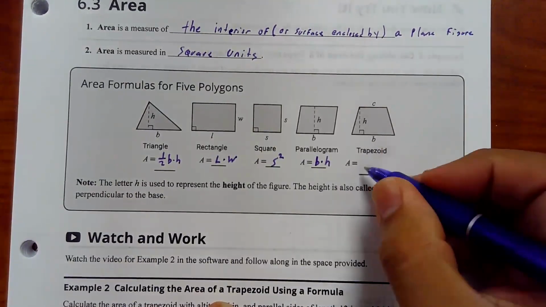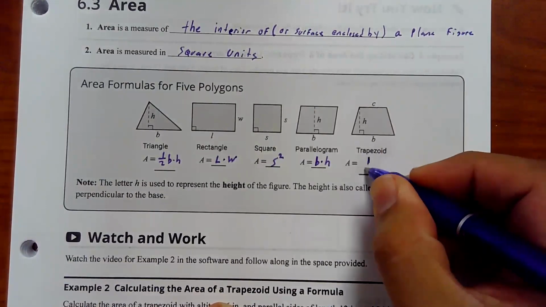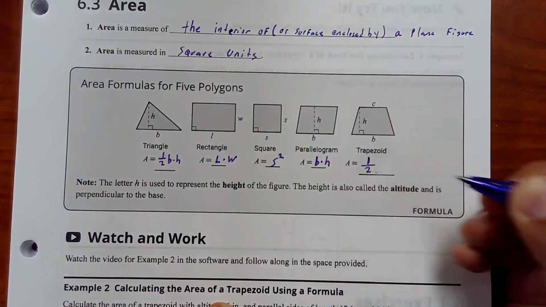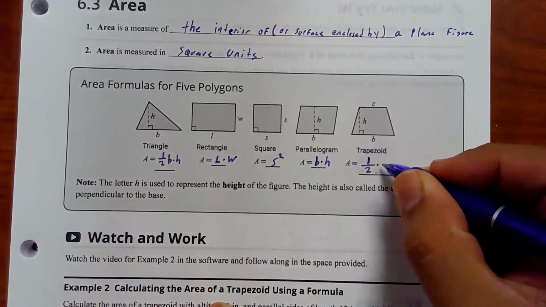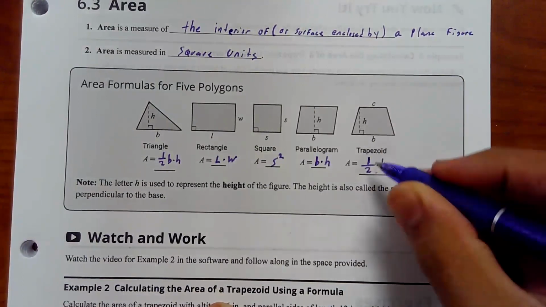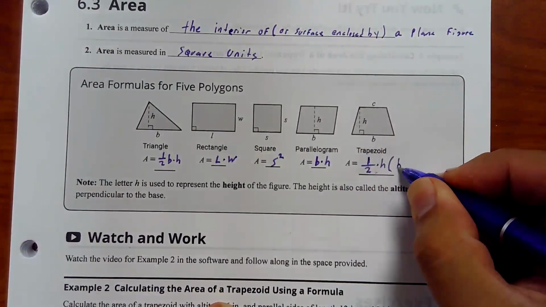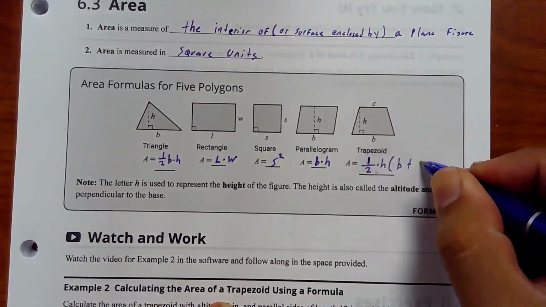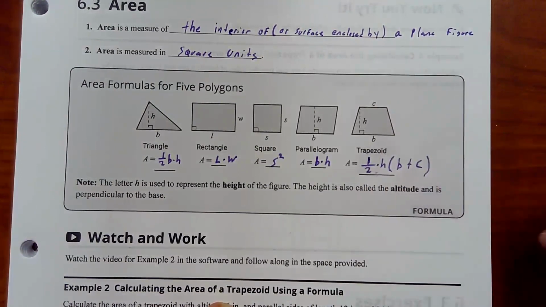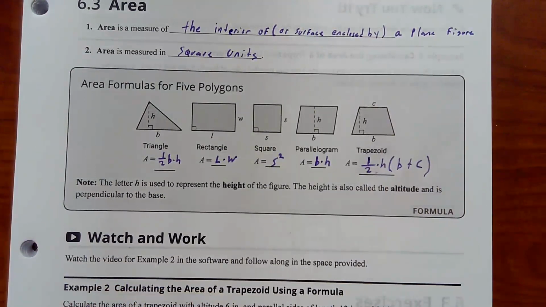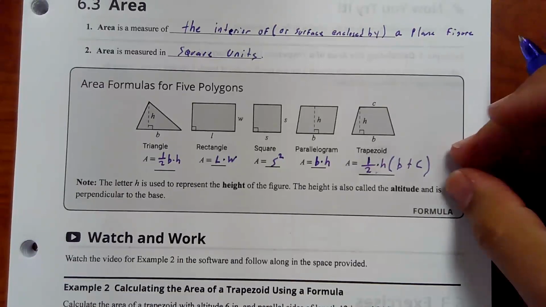Oh man, it's been a rough week. Forgive me if I'm a little out of it. One half times height times base plus this other side C, the top. This is kind of weird. I never remember it because I don't really deal with trapezoids like ever. But when you do need it, this is what it is.